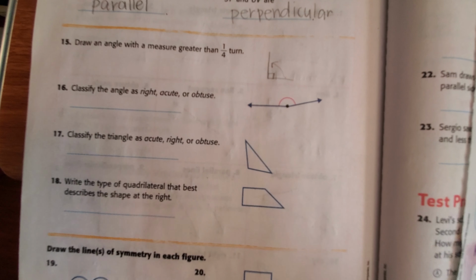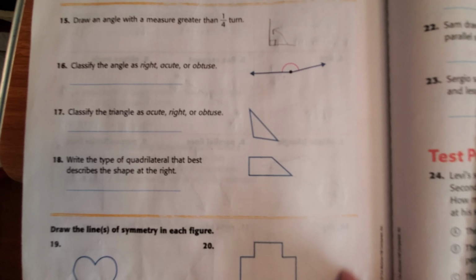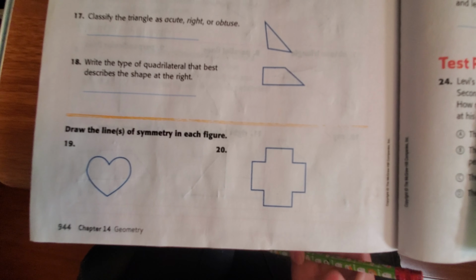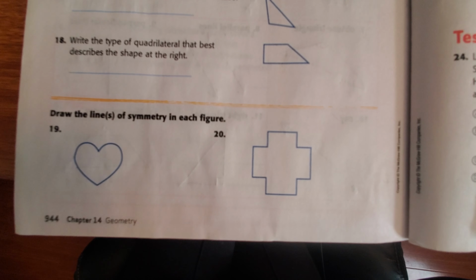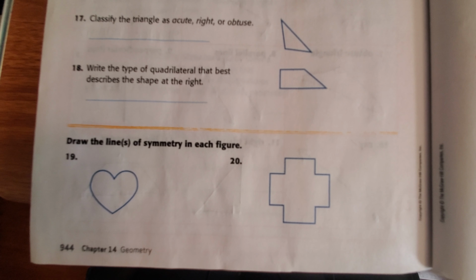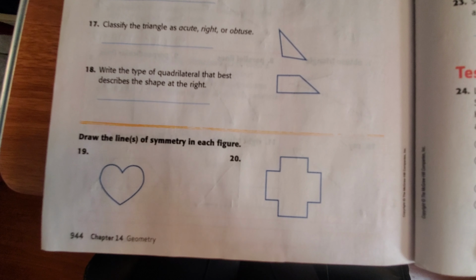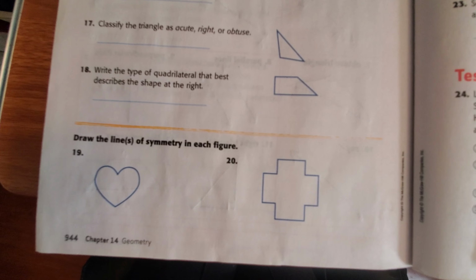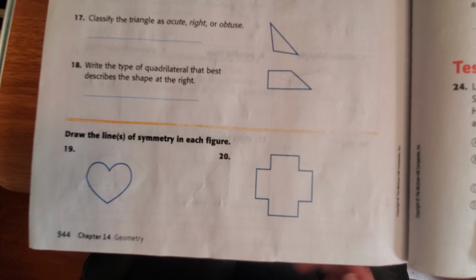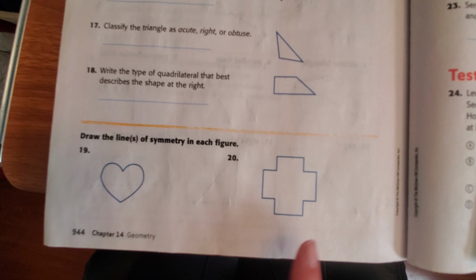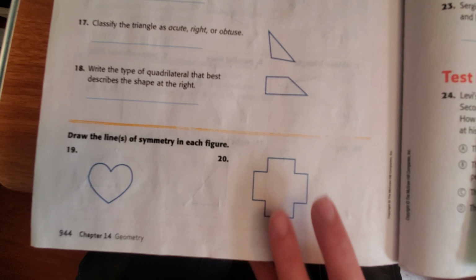All right, and let me see. Number 19 and 20, you're not going to submit to me. All the ones that tell you to draw, you're not going to submit on Google Forms. Remember, lines of symmetry is when you can cut it, or fold it, so that the other half disappears. And some figures may have more than one line of symmetry.